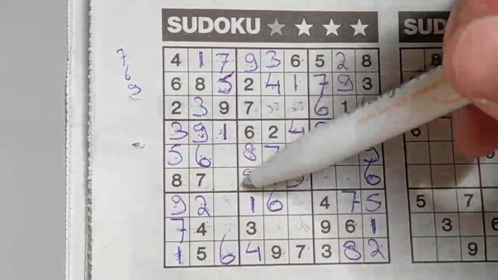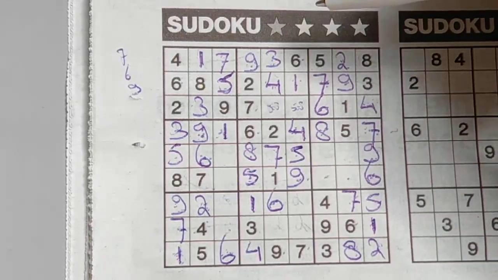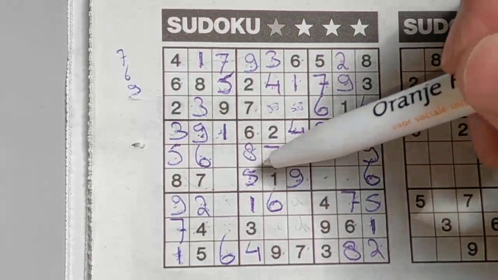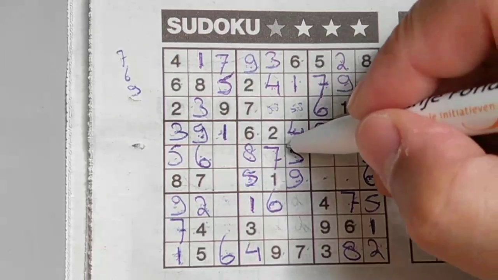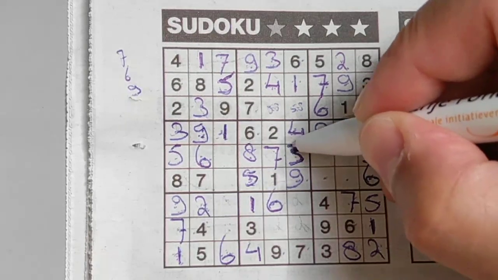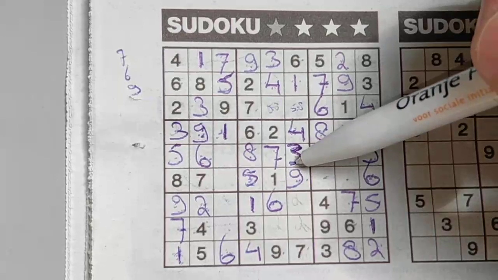1 number left in this big square for the number 5. No. We have a 5 here, so this cannot be a 5. This should be a 3. Alright, we have a 3 here.